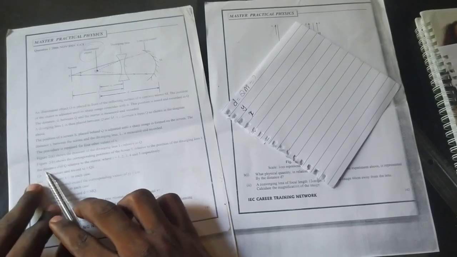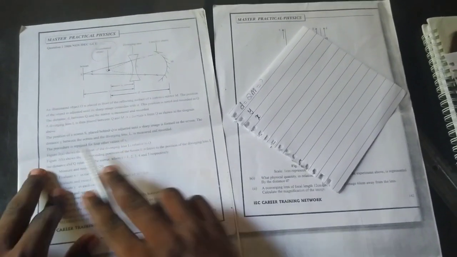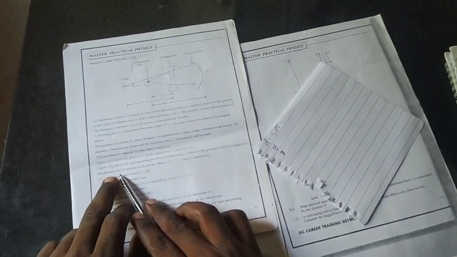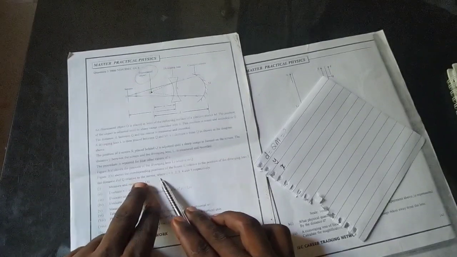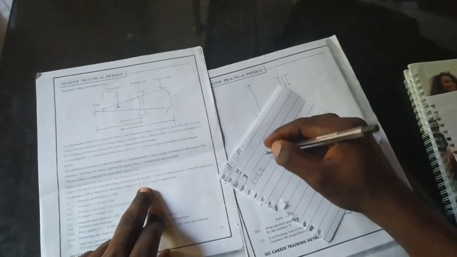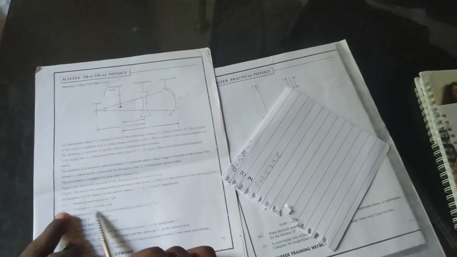So let's go on. We are told that figure 2A stands for the value of X and figure 2B stands for the value of D. So the distance D of Q relative to the mirror, it means we are going to repeat the experiment 5 times. That is 1, 2, 3, 4, 5. So that's the number of times we are going to perform the experiment.